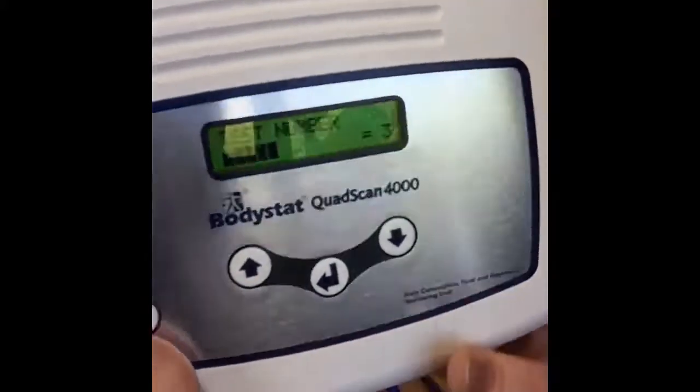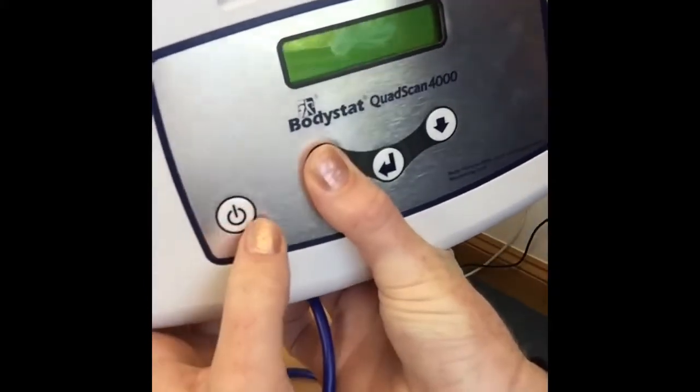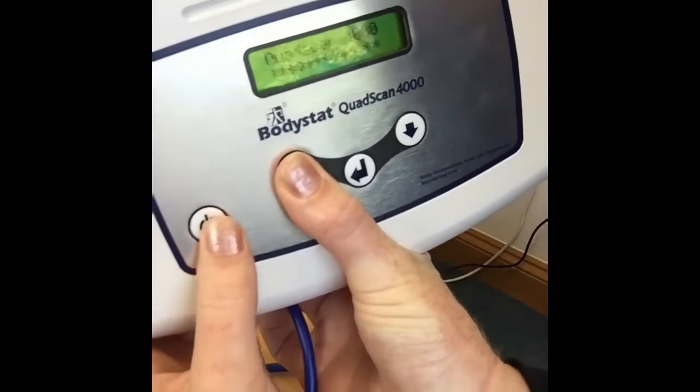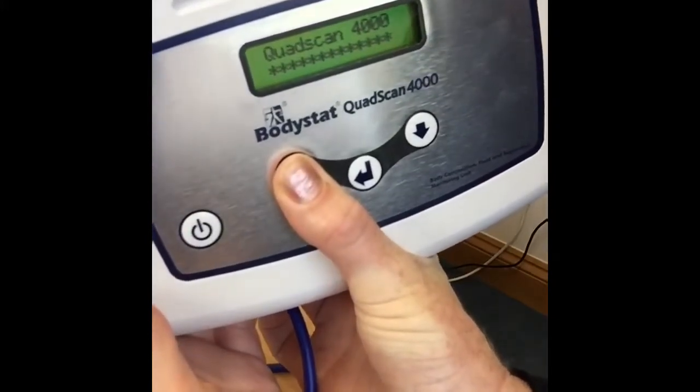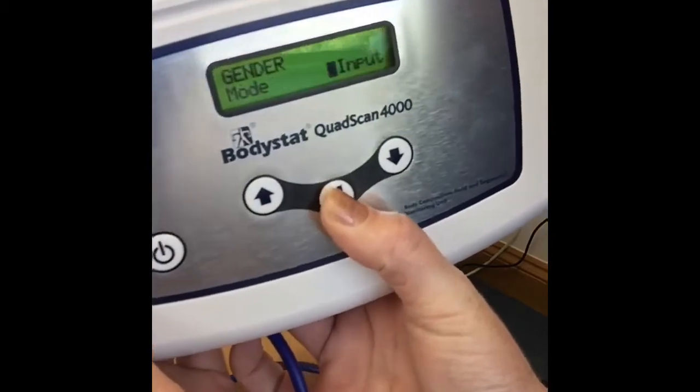If you do need to change anything, or if you've clicked past a screen by accident, turn it off and click the up arrow, click on, and wait for that installation screen to come up again, and you can go through and make your amendments.